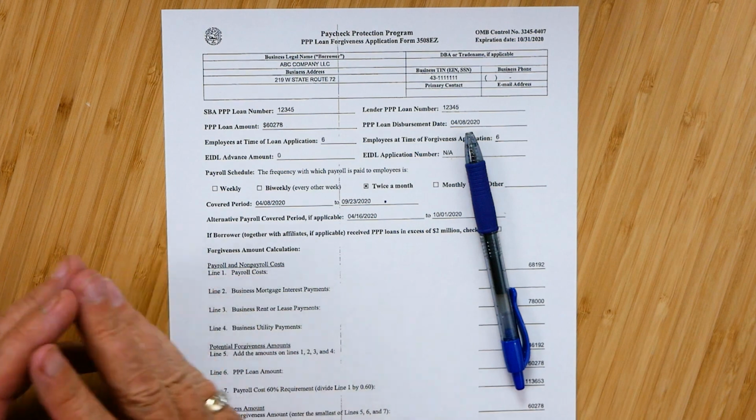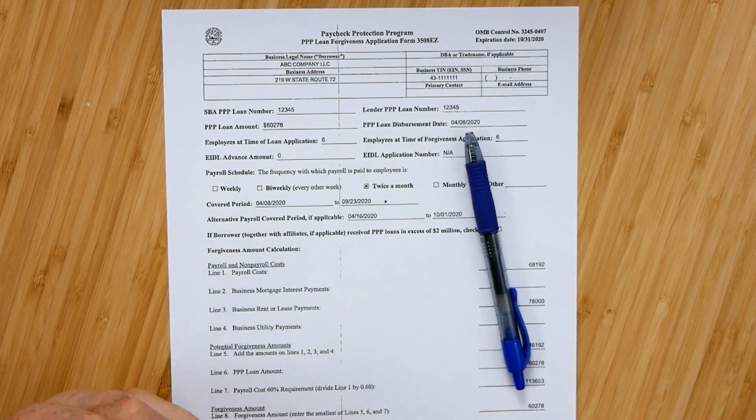But when they came out with the second program, you could either then use the 8 or the 24. So if you got the PPP in the first group, the first application, then you can choose either 8 or 24. If it was in the second, you have 24 weeks to spend your money in. So this line here is what starts the clock running on whether it's the 8-week period or the 24-week period. But the 24-week period cannot go beyond December 31st.